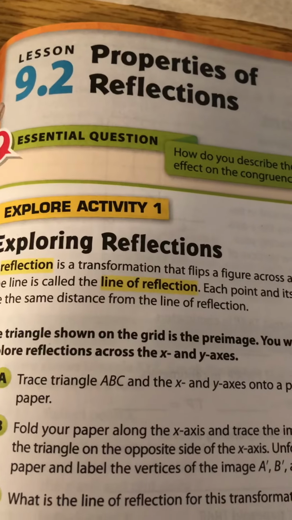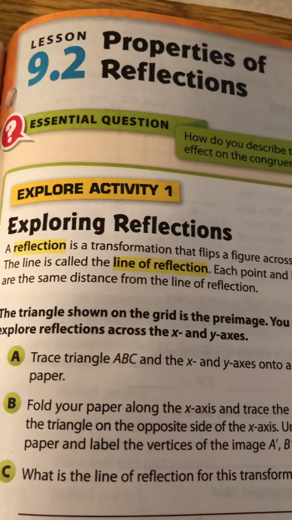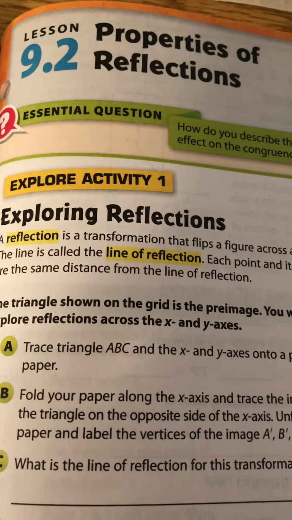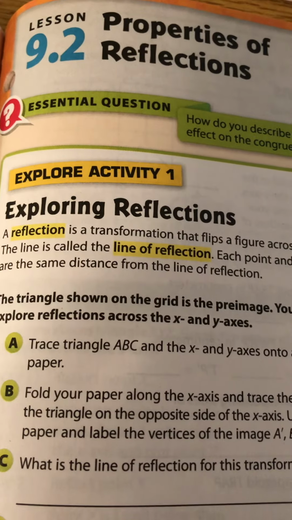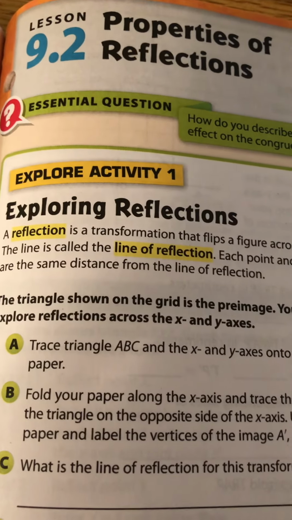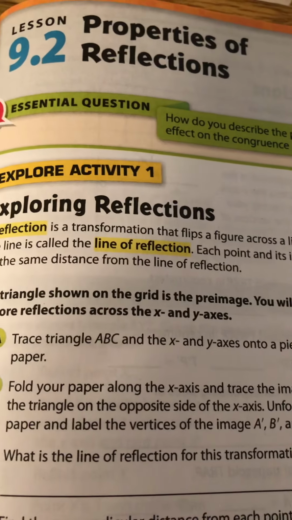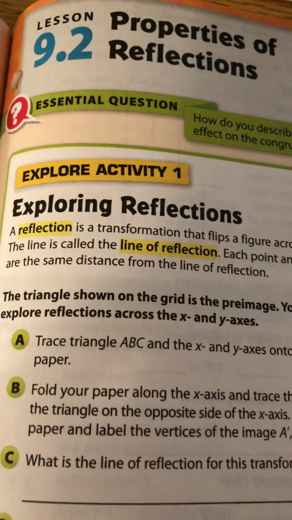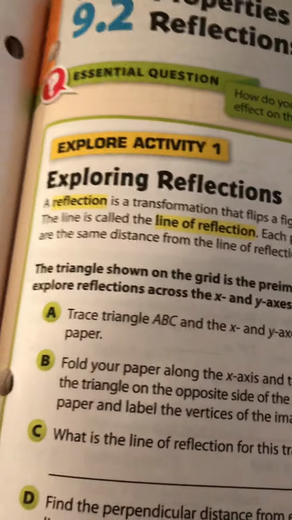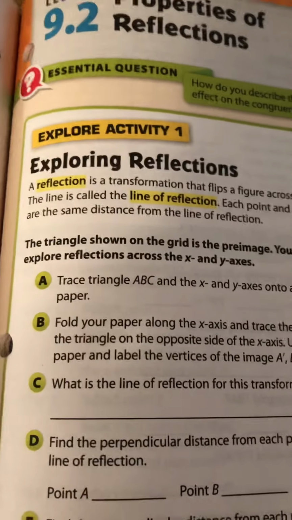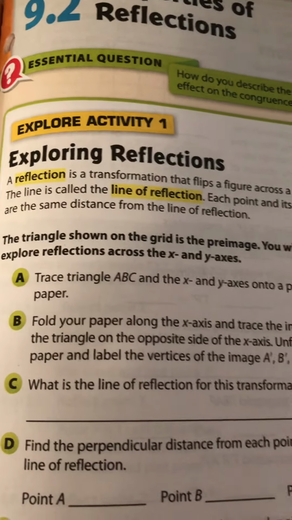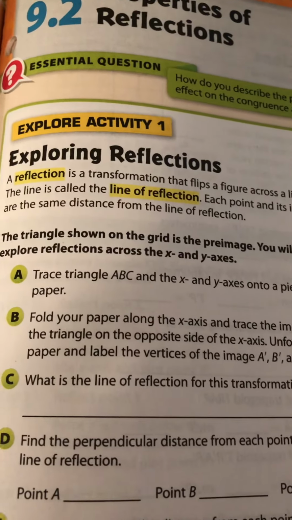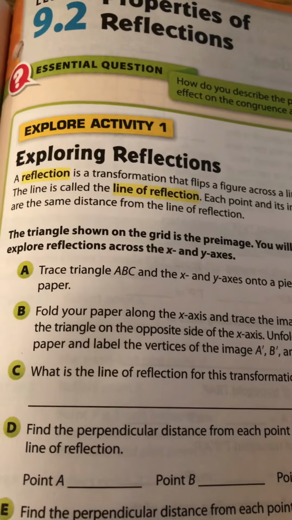Today's lesson is 9.2 Properties of Reflections. So we are going to be reflecting, just like you see a reflection in a mirror, across a line of reflection, which most of the time this year is going to be either the x-axis or the y-axis. When you get into high school, it could be something different. But we need to learn how to do this initially so that when you get into geometry in high school, you can do any line of reflection.